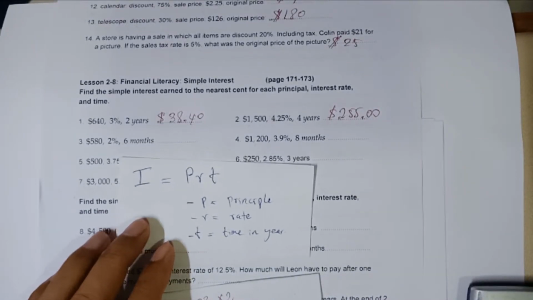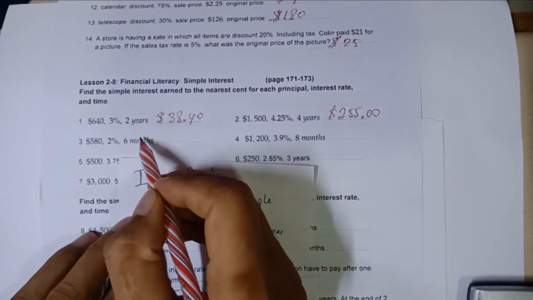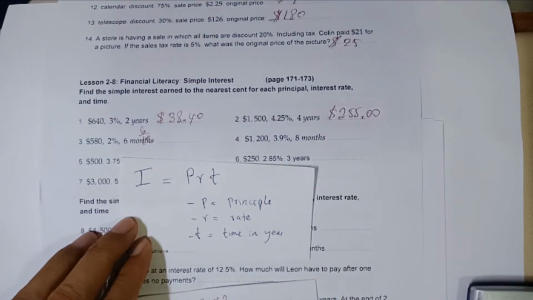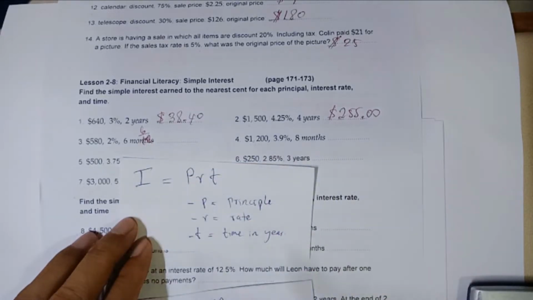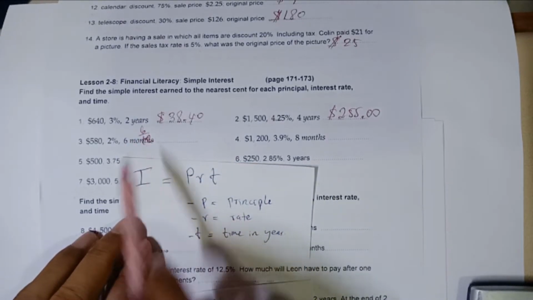Number 3, let's convert this from months into years first. So 6 months, all you need to do is just 6 over 12. 6 over 12, that represents the time in years. So rather than multiply by 6, you multiply by 6 and you divide by 12 in this case.